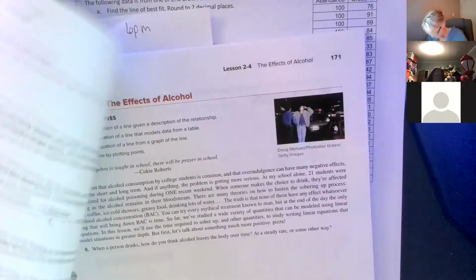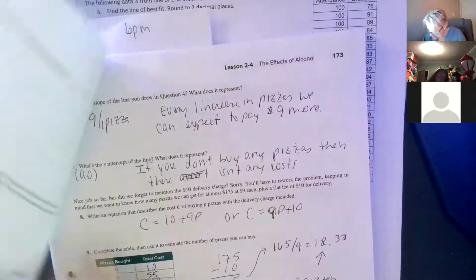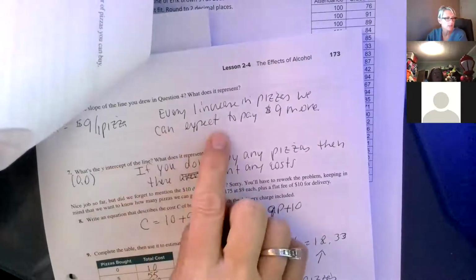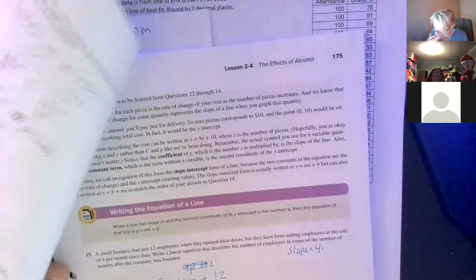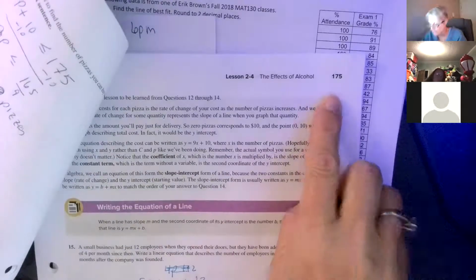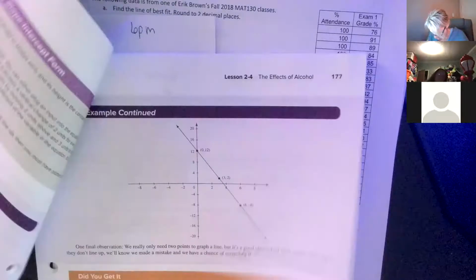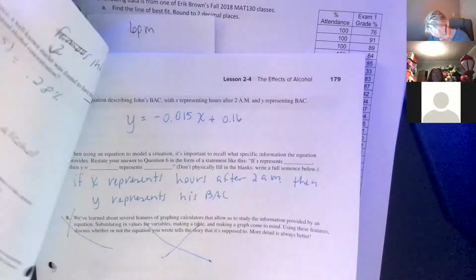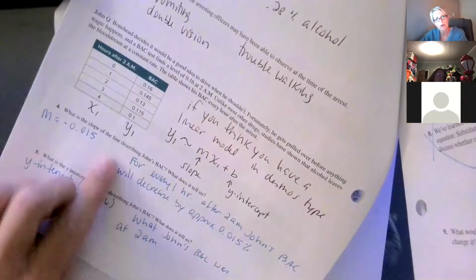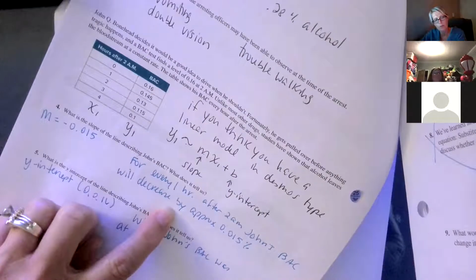We did another one on page 173 with the pizza. We did a really good representation of slope on number 6, and we talked about the y-intercept, I think, as well. We talked about the slope on number 16 right here on page 175. Oh, here's another good one on page 178. We talked about the slope there for the BAC.